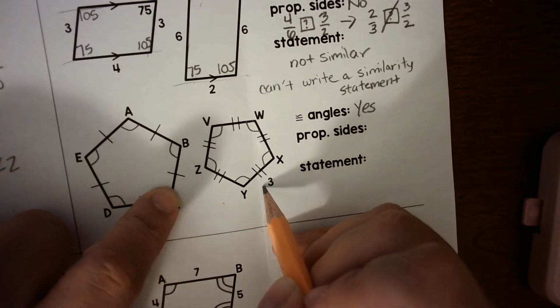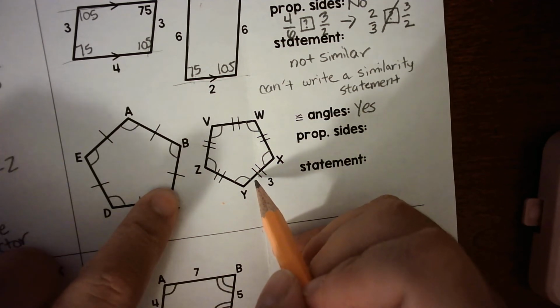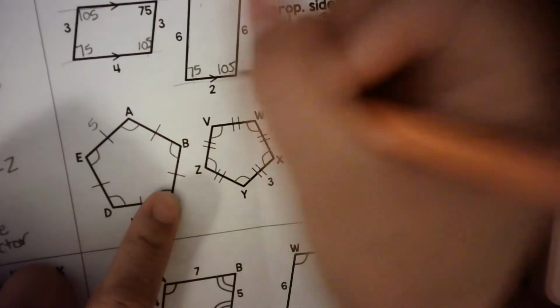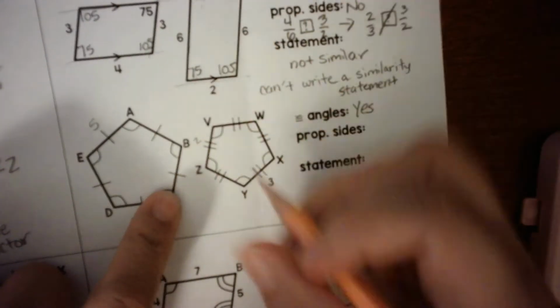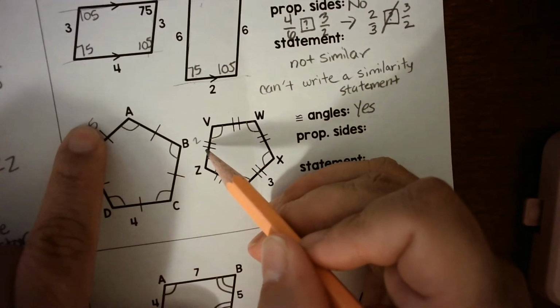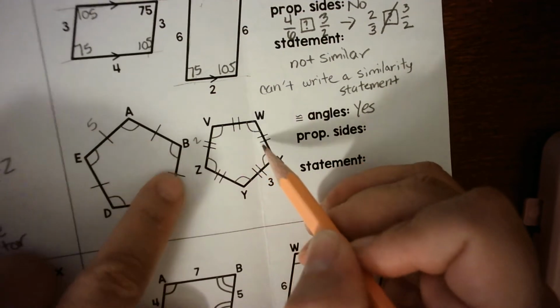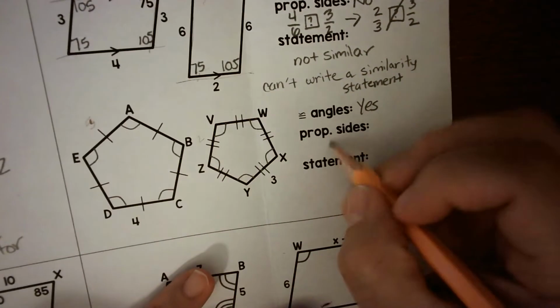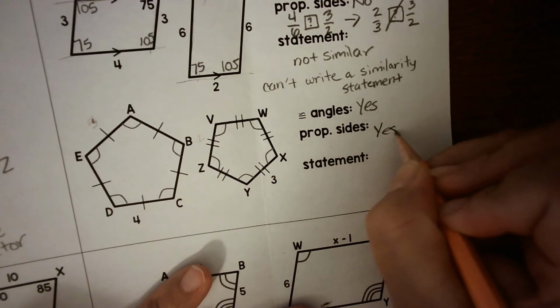That means that whatever value it has, it's going to have the same proportion. I'm just going to make one up, just so you can understand. Let's call this 5, and let's call this 2. So if this is 5/2, so is this one, so is this one, so is this one. And so you actually don't need the value, but you would know that they're the same. So this one's a yes.